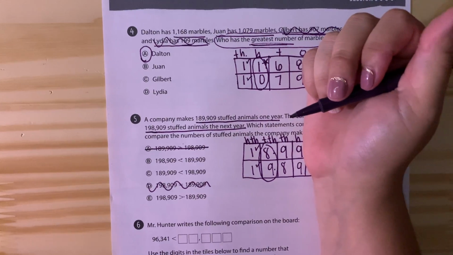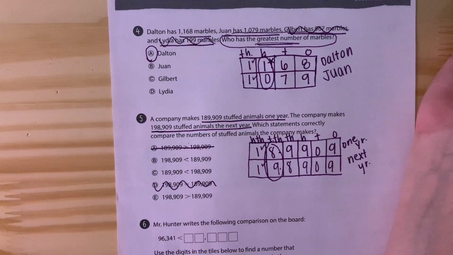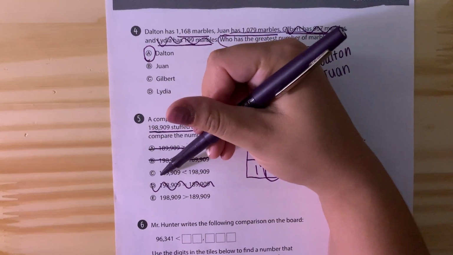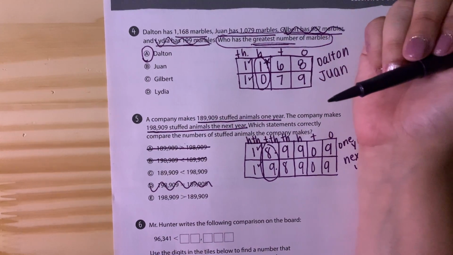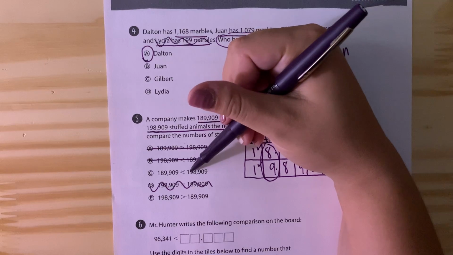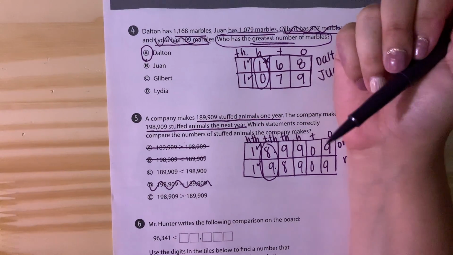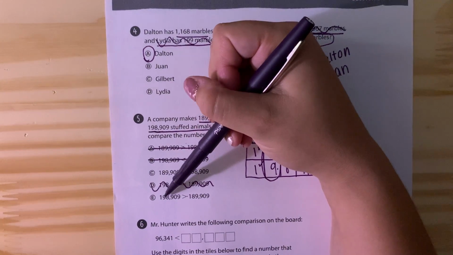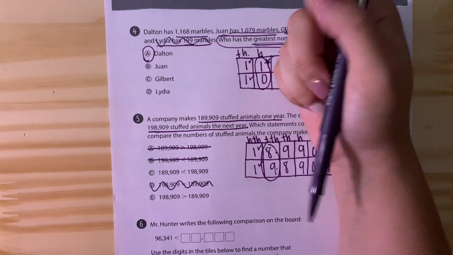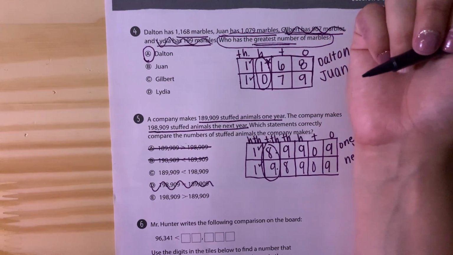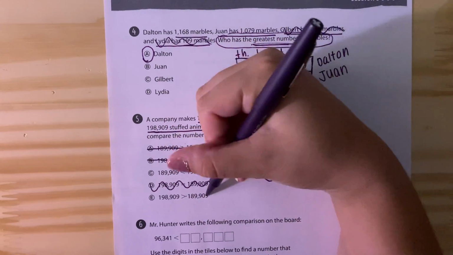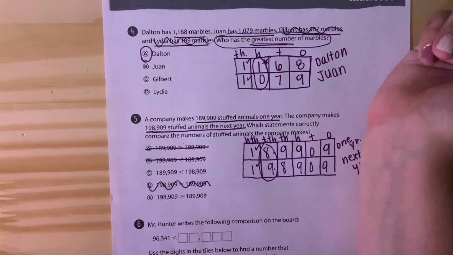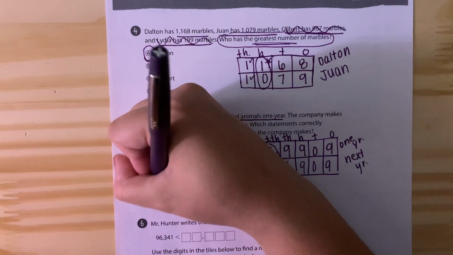B says 198,909 is less than 189,909, so we also know that is not true. This one says 189,909 is less than 198,909. So that one looks promising. But let's see. This one says 198,909 is greater than 189,909. So if we look, both of these look okay, right? They're both saying 198,909 is greater.